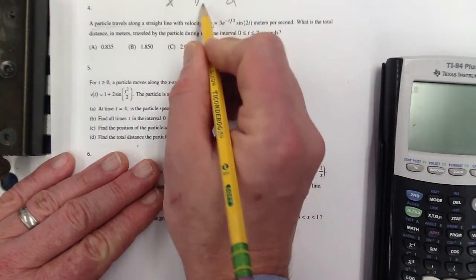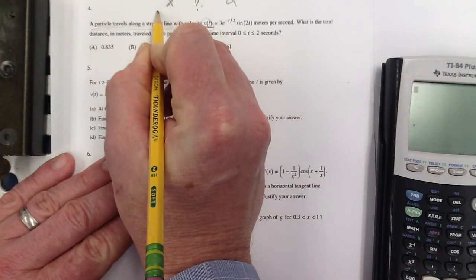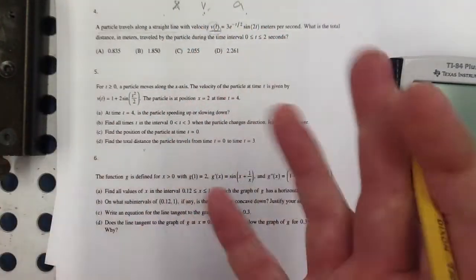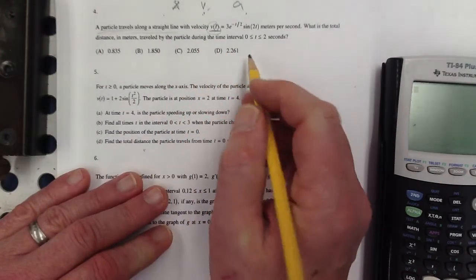So this is that f prime, and you can get back to this by taking the antiderivative or integral, and then this is your derivative. So lots of good stuff to do there.